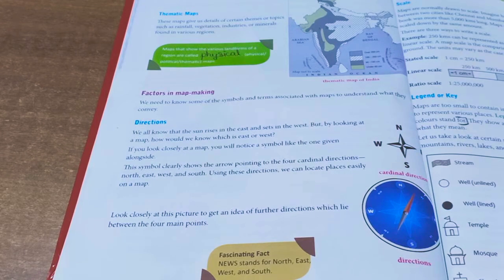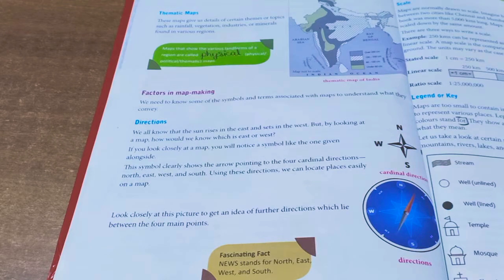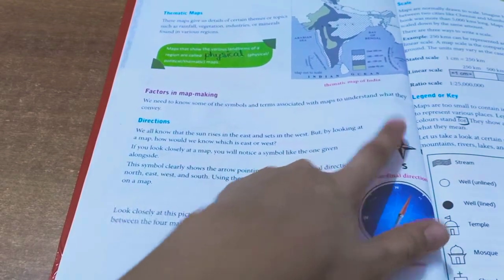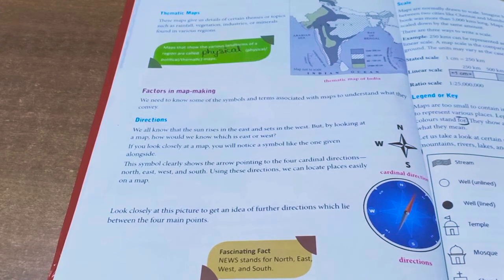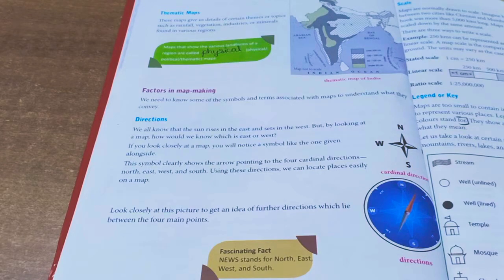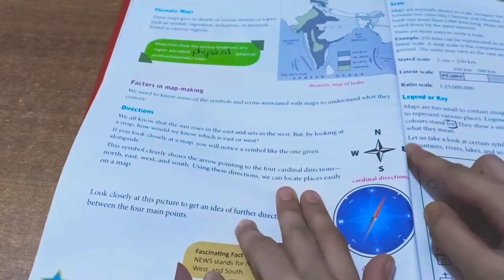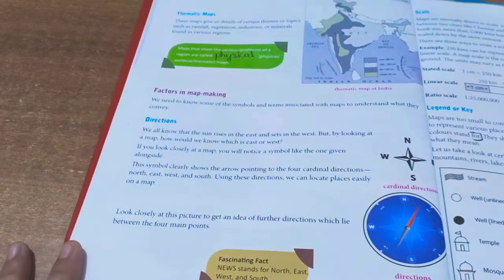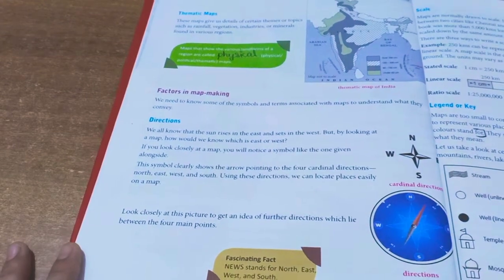We all know that the sun rises in the east and sets in the west. But by looking at a map, how would we know which is east or west? If you look closely at a map, you'll notice a symbol like the one given. The symbol clearly shows arrows pointing to the four cardinal directions: north, east, west and south. You can see this one is the east, this is south, this is north and this is west, right? So these are the four cardinal directions we have.